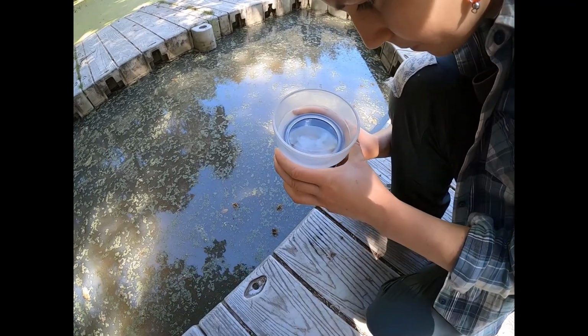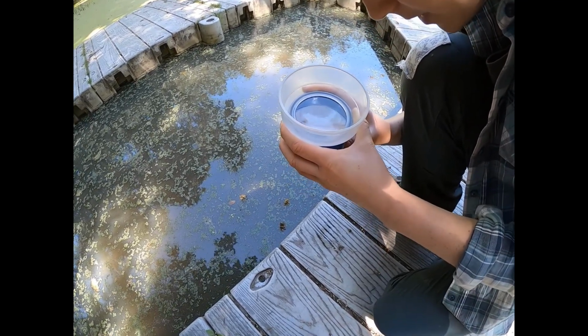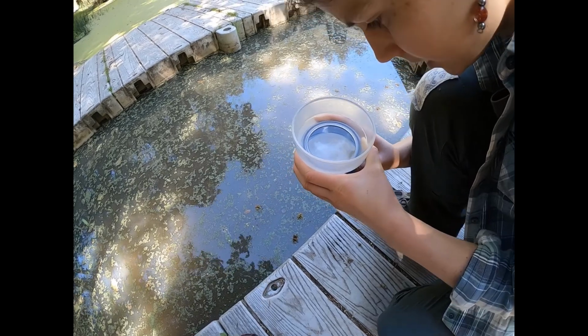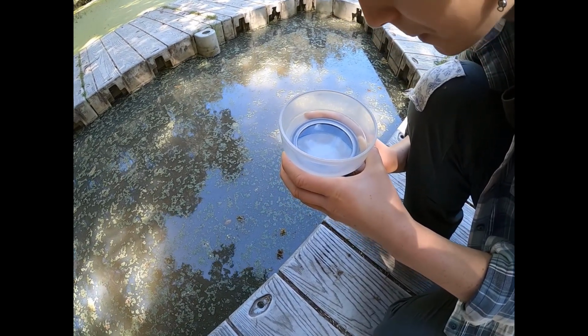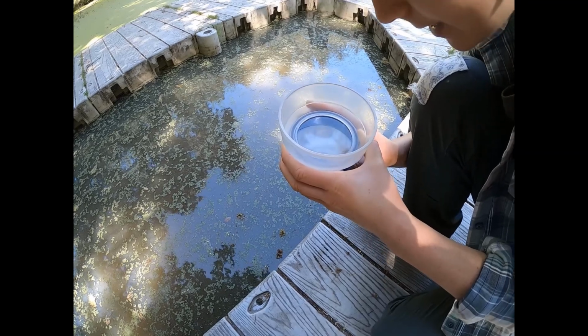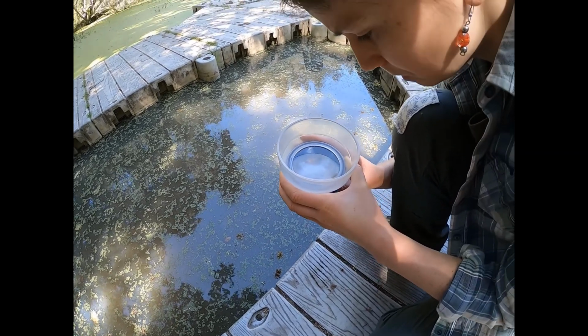Cool, so if we're able to see into this, what part of this sample that I collected in this cup, what part of this sample is living, otherwise known as biotic?